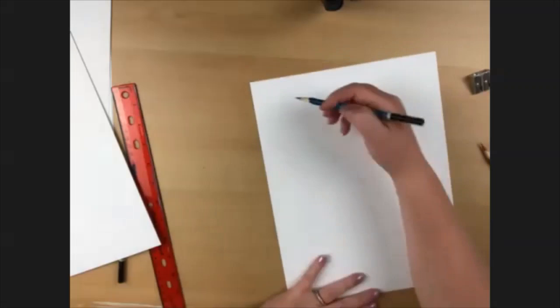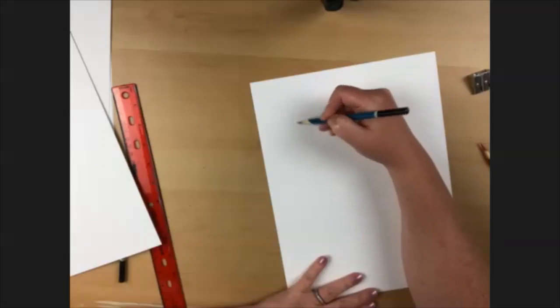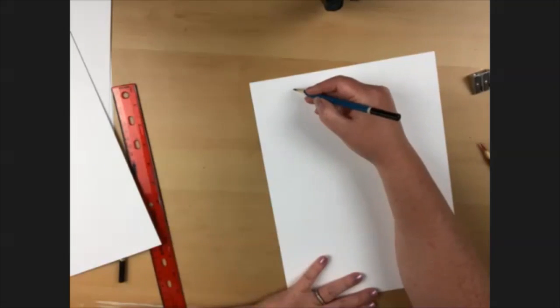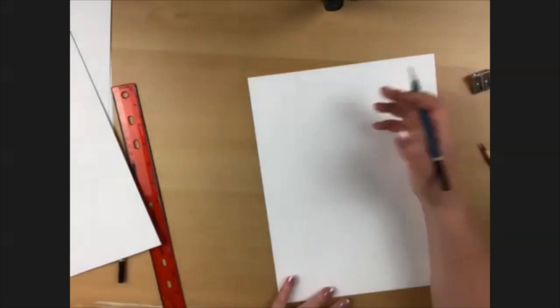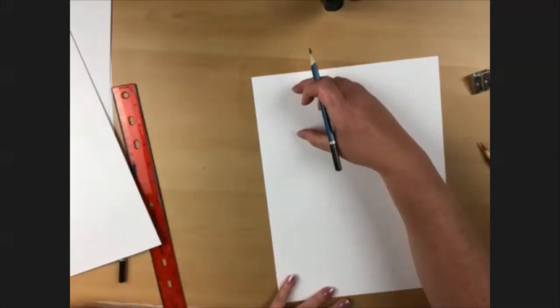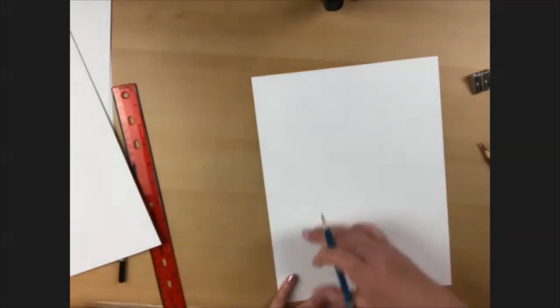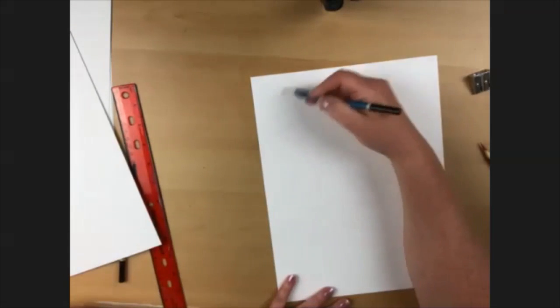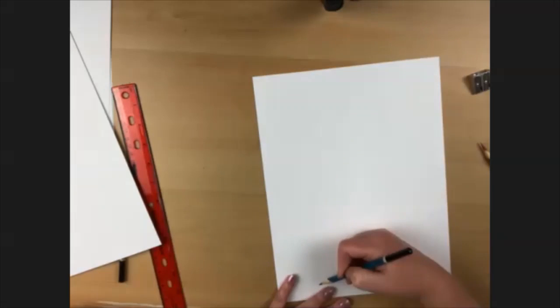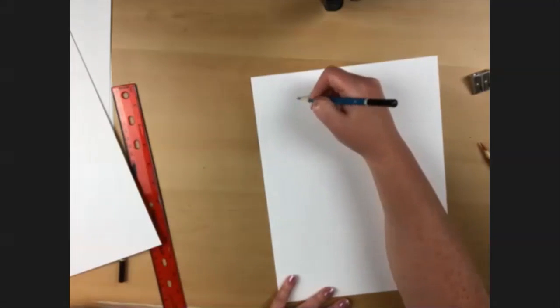So what I'm going to do is just do a head shape. Now make sure that your head shape is approximately the size of the one that we did before, because we now know that those 8 heads can fit on this sheet of paper. So don't be giving me a big head up here, because if you do, you're not going to be able to draw the rest. So just give me a head shape.